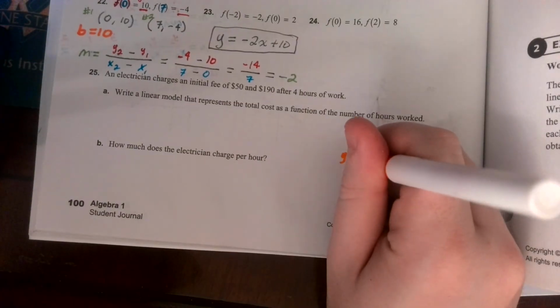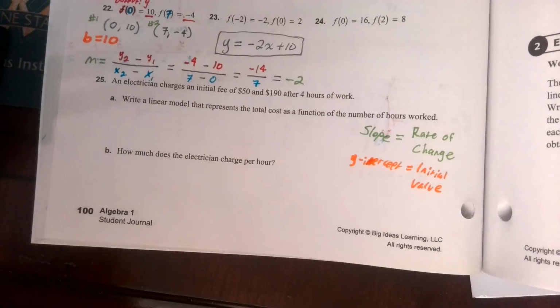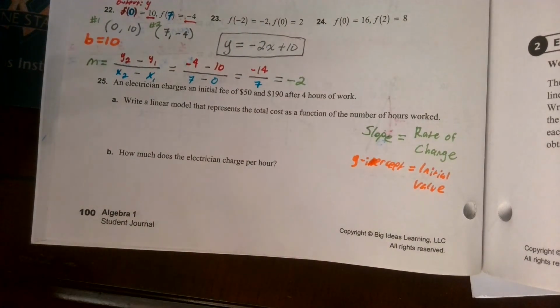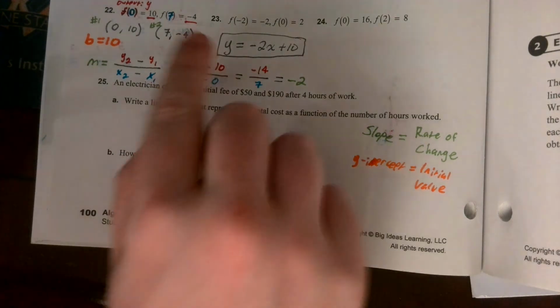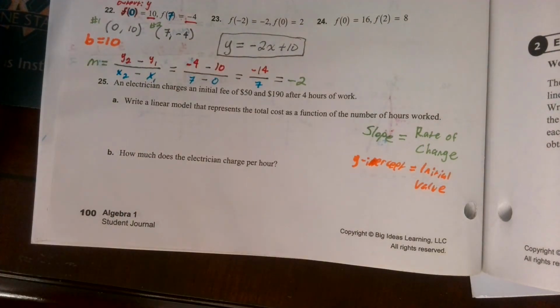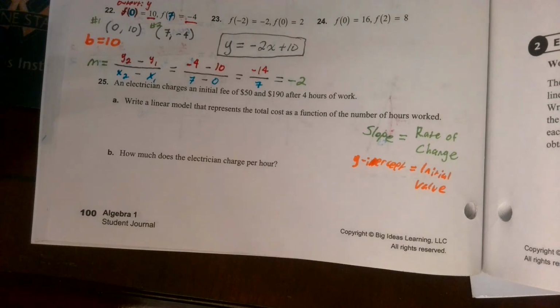So, let's take a look at this problem and see if we can figure out what our initial value is and what our rate of change is. An electrician charges an initial fee of $50 and $190 after 4 hours of work. So they're charging you $50 up front, and then after 4 hours of work, they charge you $190.